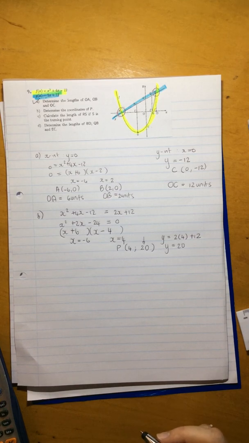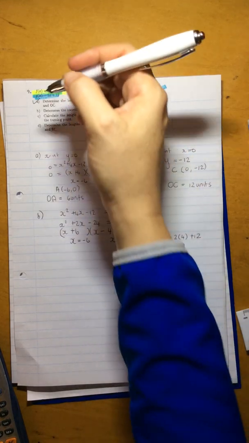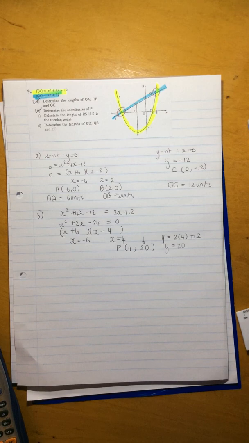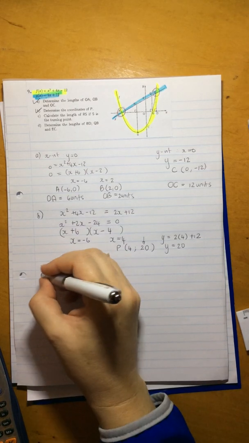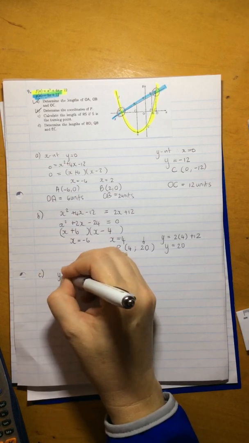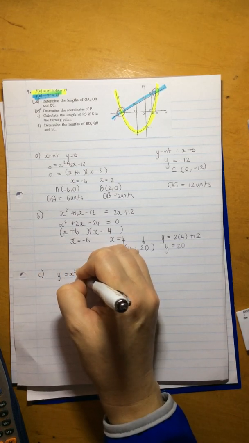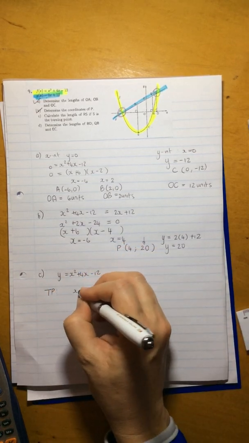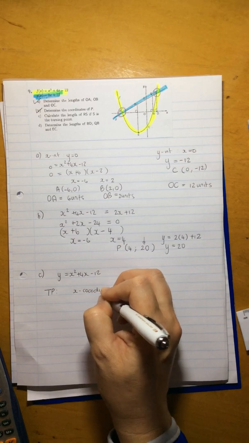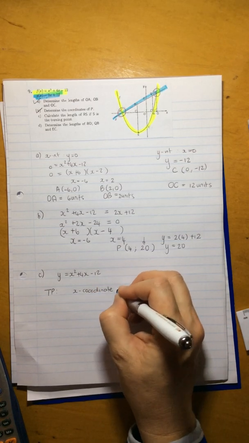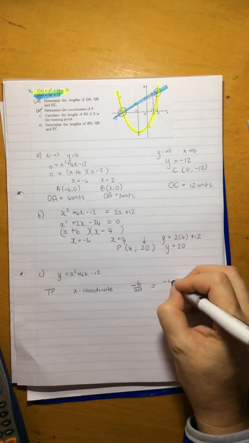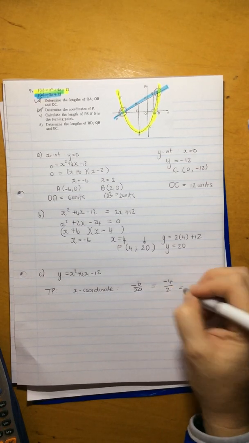Right. Where are we now? We are now going to calculate the length of RS if S is the turning point. Now, out of the equation given to me, y equals x squared plus 4x minus 12, they are forcing me to work out the turning point by using the x coordinate and then substituting it to get the y coordinate. So it's minus 4 over 2 times 1.